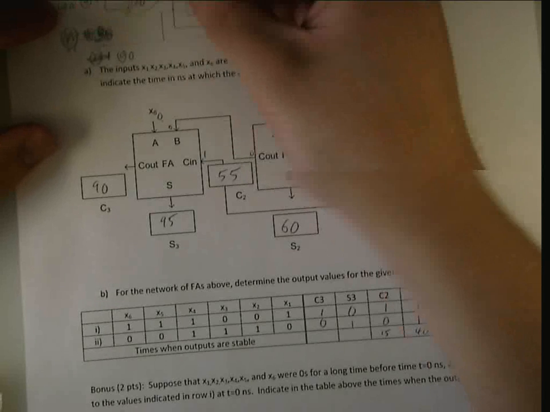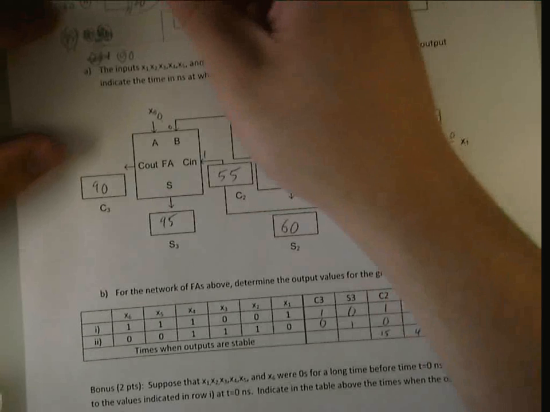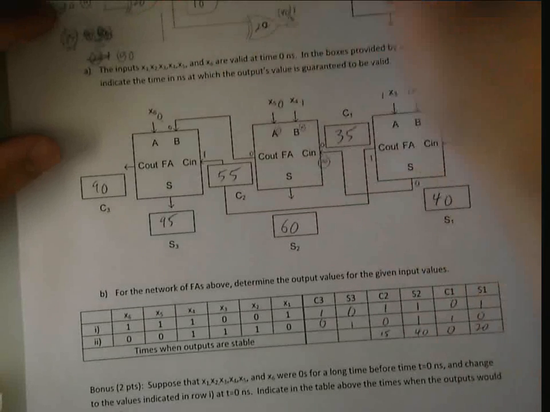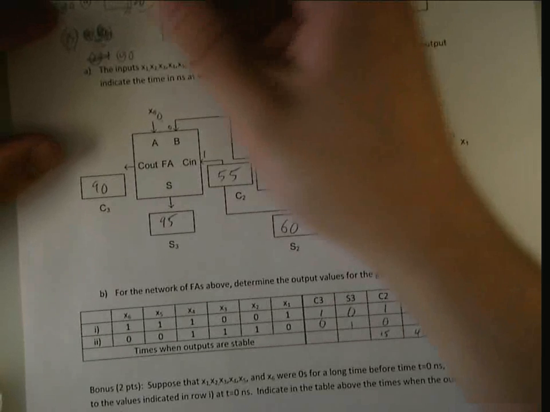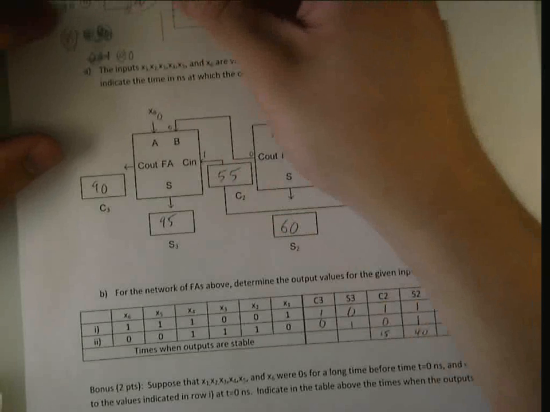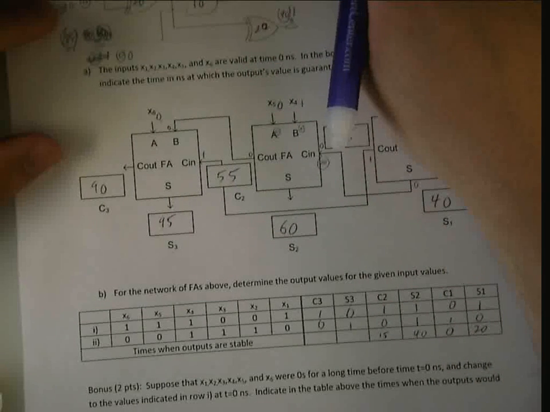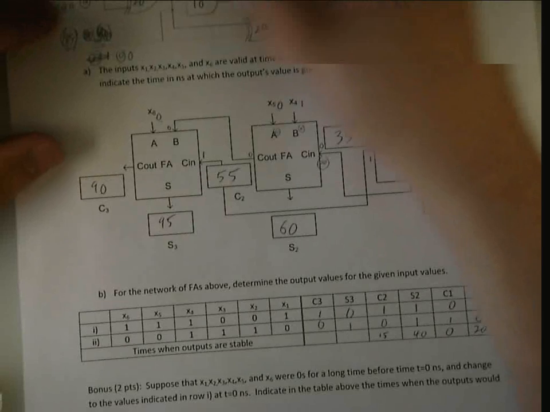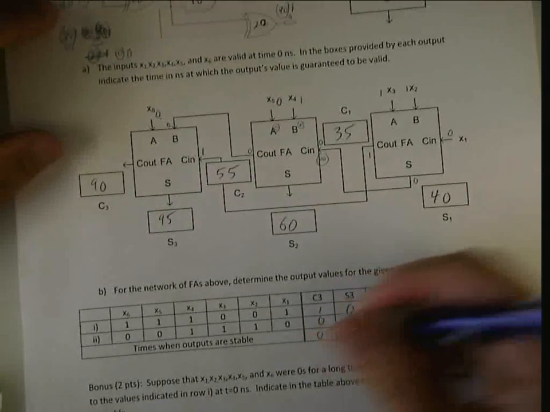And then we have 1 ANDed with 0, so this is going to be 1 at time 0. And then we have 0 ANDed with 0, 0, 1, so this is going to stay 0 at time 10. And this was originally 0 at time 0. And then 0 is staying 0, so this is actually also available at time 0.